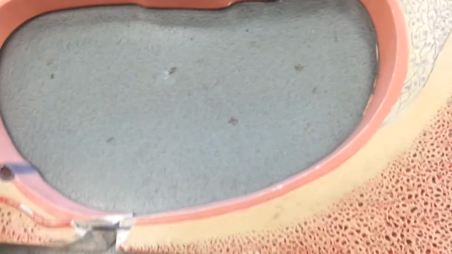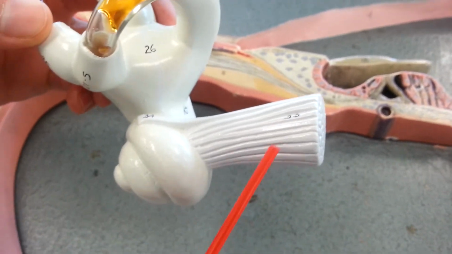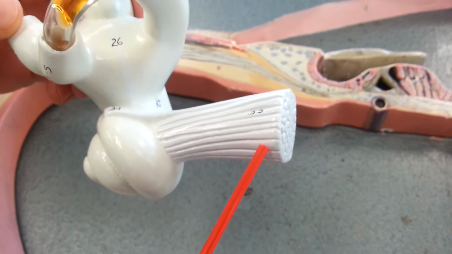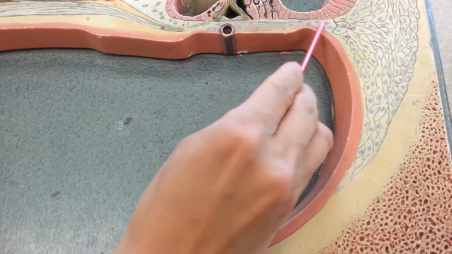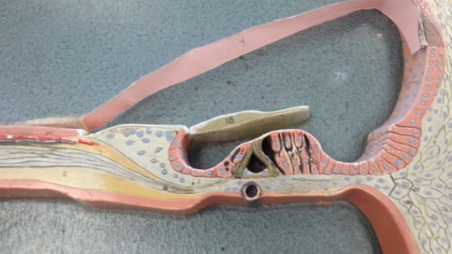And then on here we can also, and then your vestibular membrane right there. Your basilar membrane is right there.